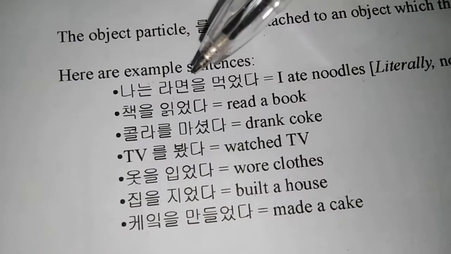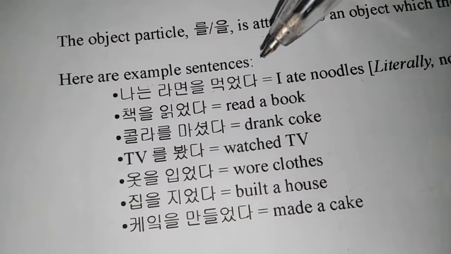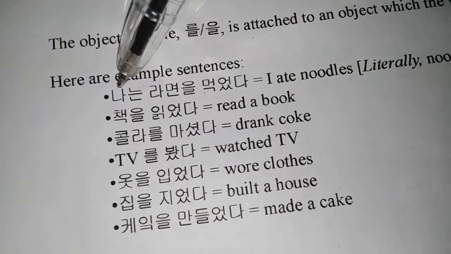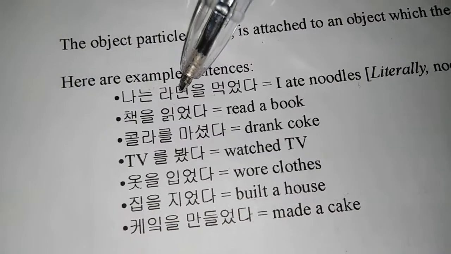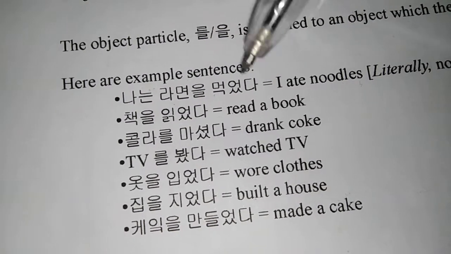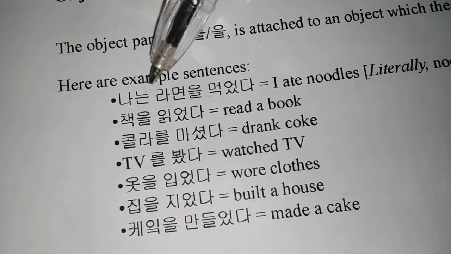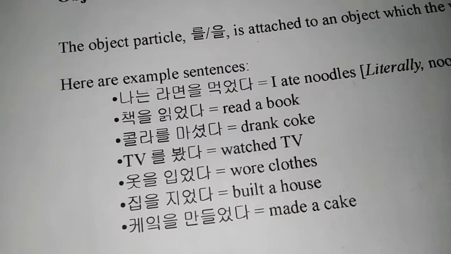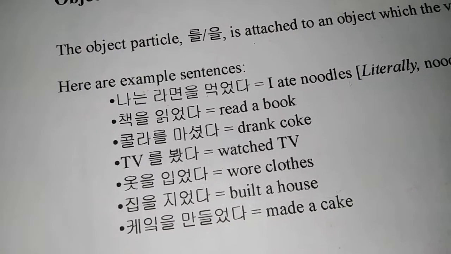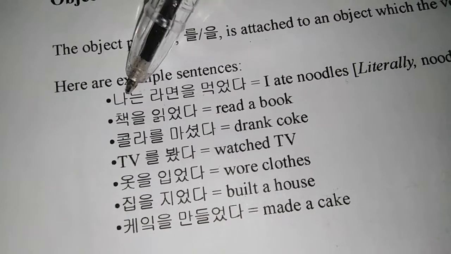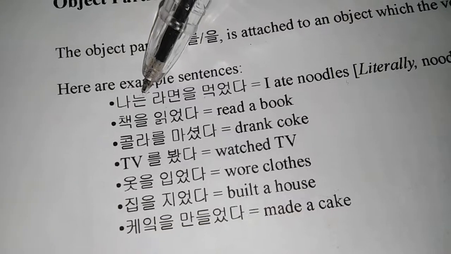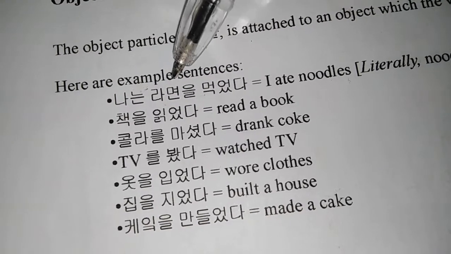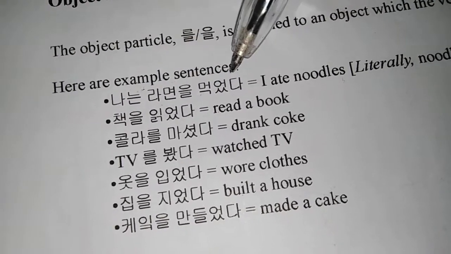나는 라면을 먹었다. So it's literally like 나 means I, ramen means noodles, 먹었다 means ate. So I noodles ate. That's literally what is written here. You have a subject here and the subject particle has followed it. And you have the object here and the object particle has followed it.